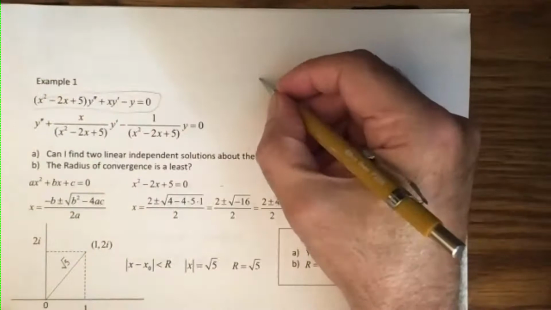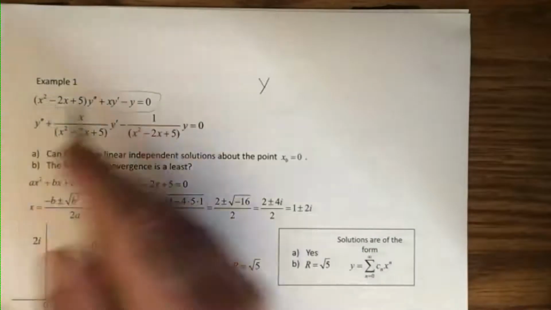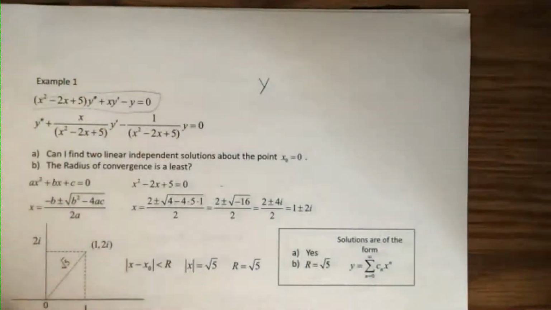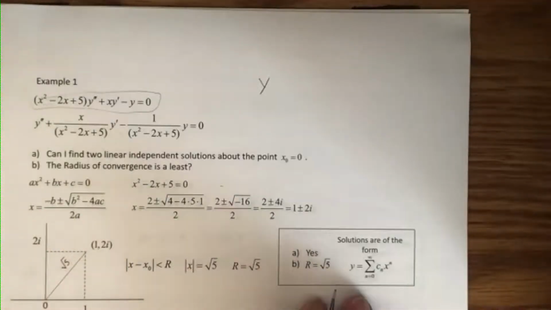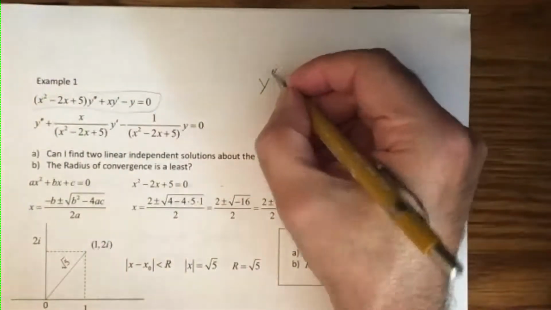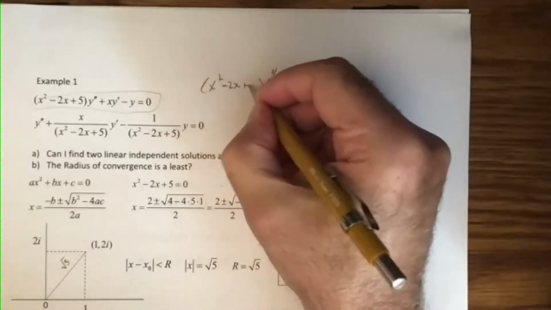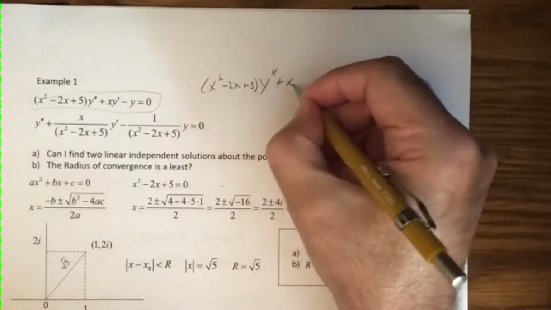All I did here was divide through, which is x squared minus 2x plus 5 plus x.